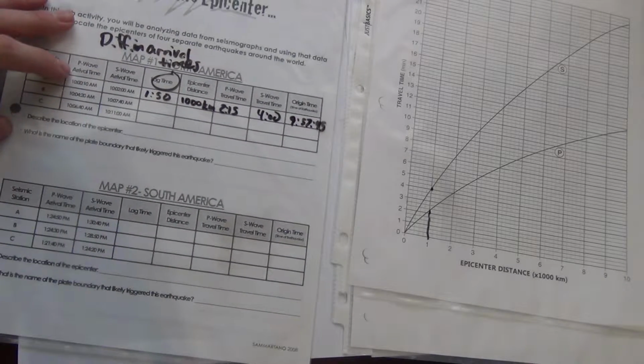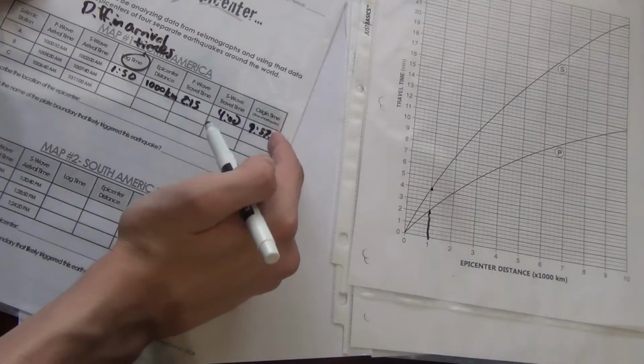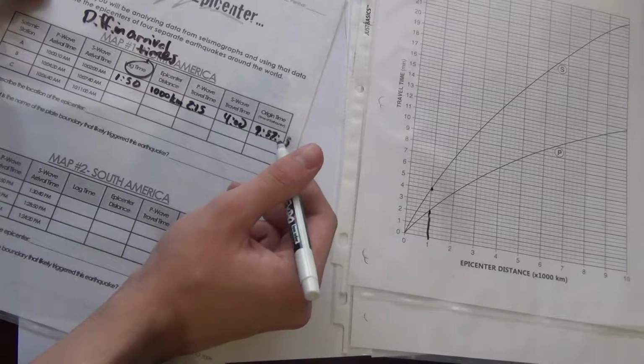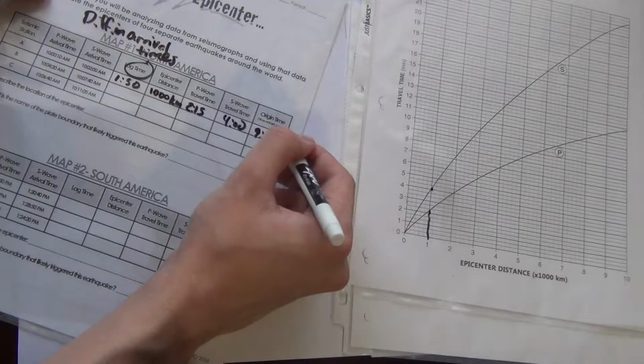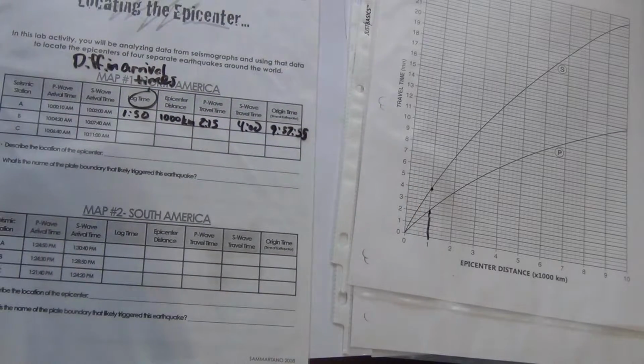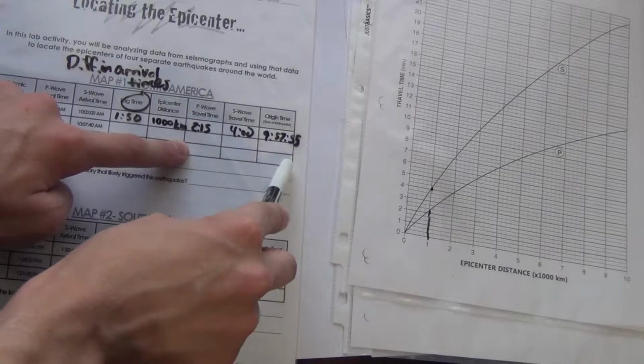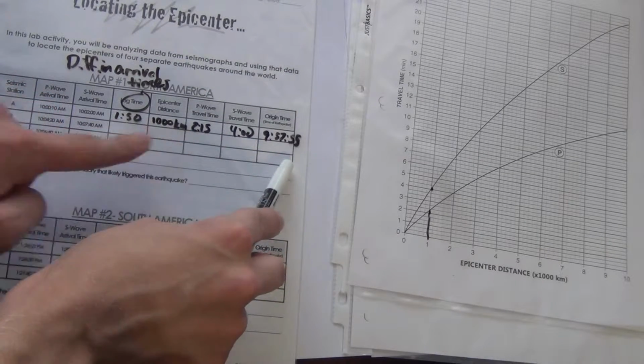745. Is that right? That would be about 1010, but I forgot this 10 right here. Sorry about that. I can't think today. That'd be 55. Because if you take this and add on the origin time for the time it took the P waves to travel, that would get you to 10 a.m. with some 10-second marks.